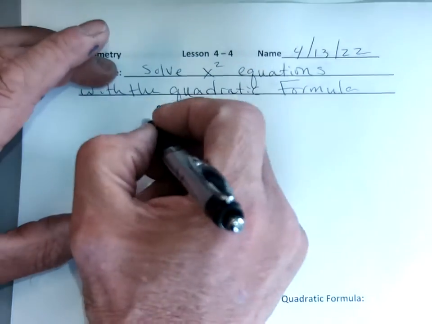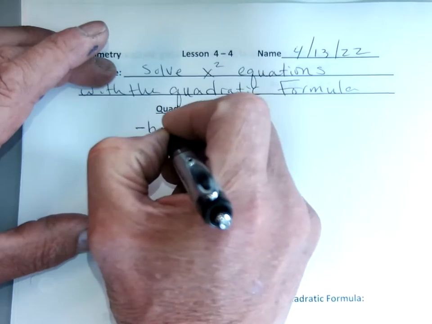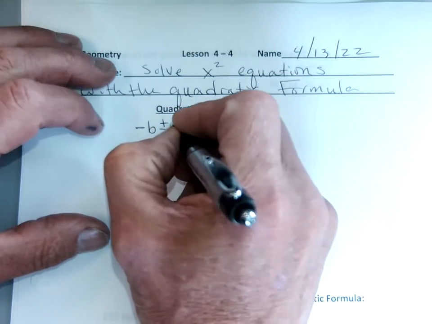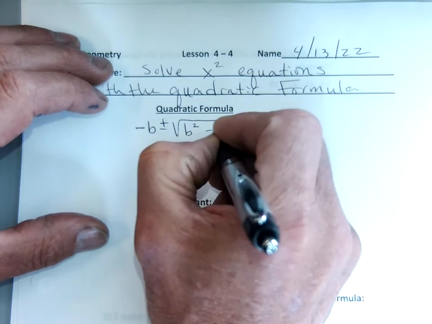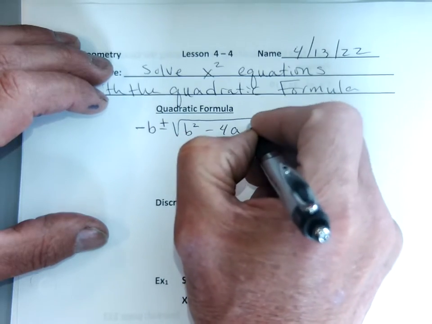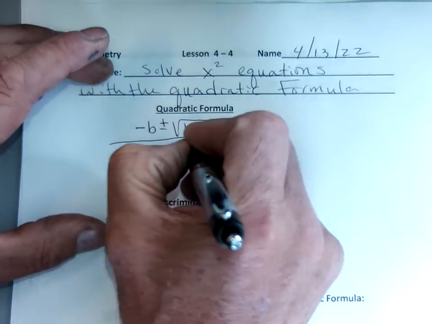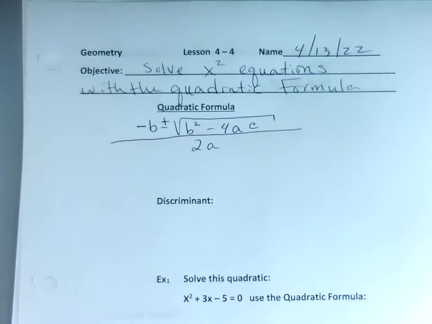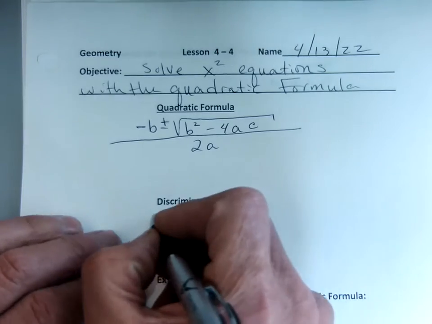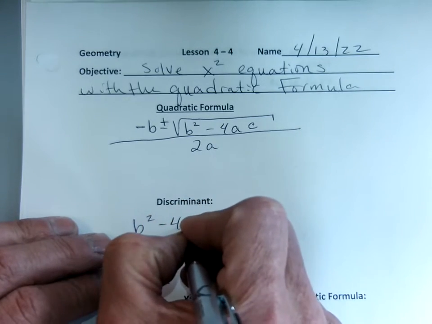It is this: negative b plus or minus the big square root of b squared minus 4 times a times c, all over 2 times a. Now, it looks like a pretty big thing, but it's really not that hard. We just plug and chug. I'm going to say it, plug and chug. We put the numbers in, we simplify, we get our two answers. It's not that bad. Now, the discriminant is this part, b squared minus 4ac.